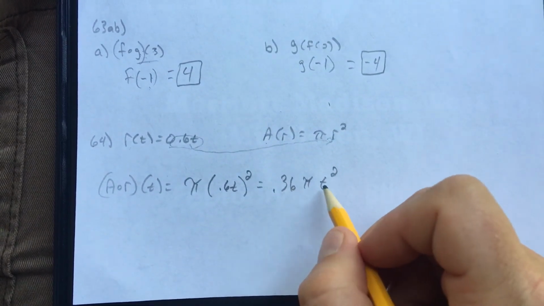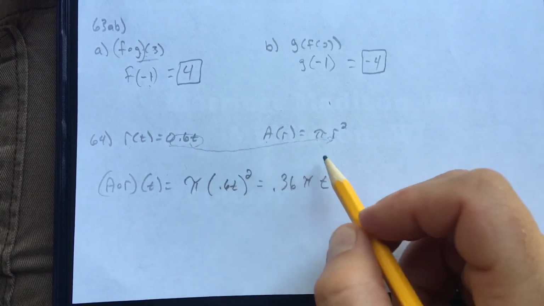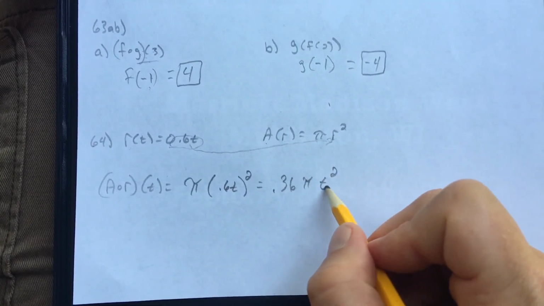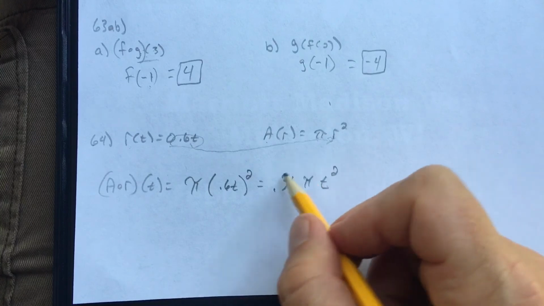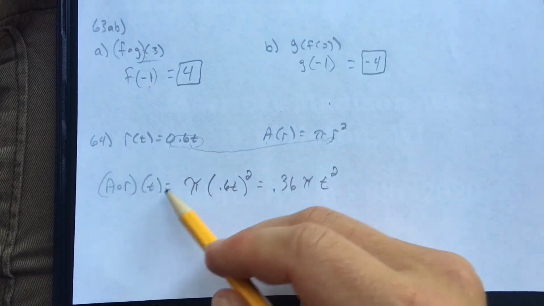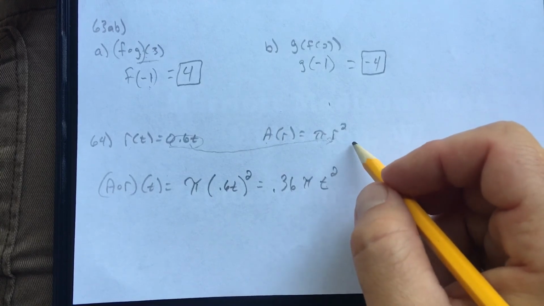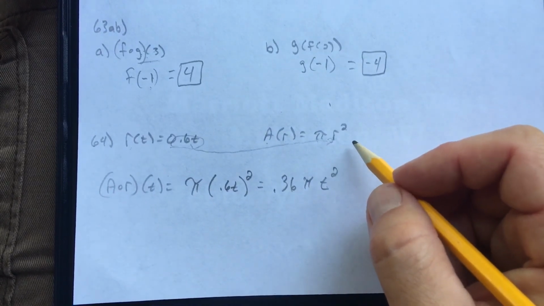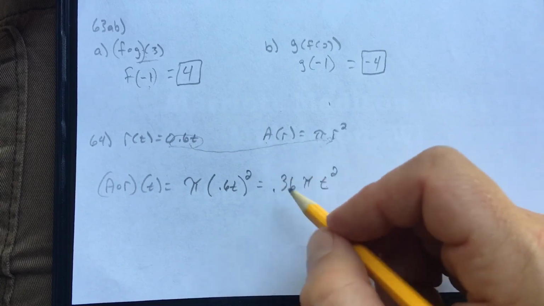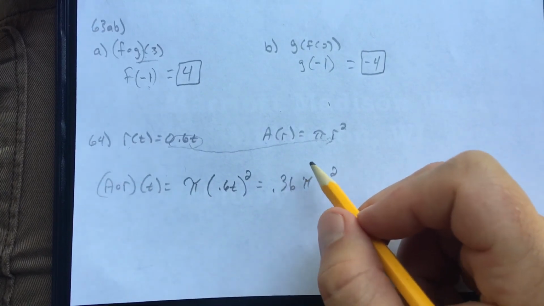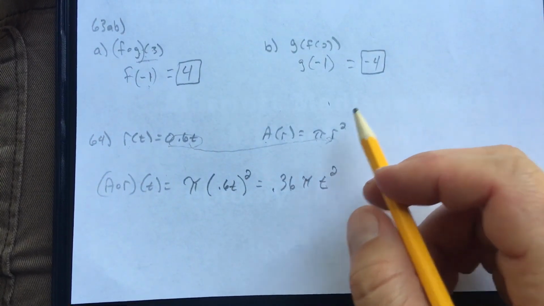And what does that tell us? Well, if I have a certain amount of time that has elapsed, I can put that here and then work this out, and that'll actually give me the full area. I don't even have to worry about the radius. In a way, it bypasses needing to figure out what the radius is first and then finding the area. This just lets you do it all in one shot. So it may be helpful for whatever you're doing, but that's how we do it there.